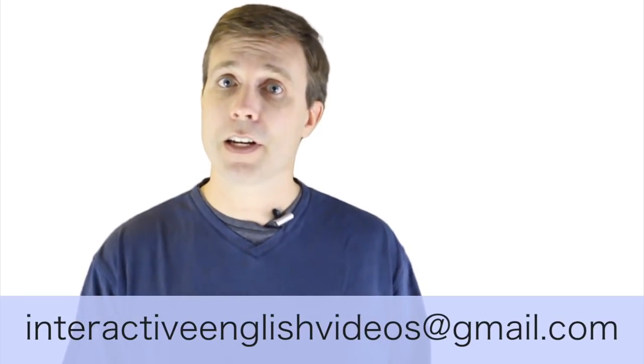The next symbol, this one right here, is also used when we're talking about email addresses, and you would just say "at." If you're saying this symbol, you just say "at." It's like you're pointing somebody to a specific location. Where is it at? So for example, if I were to give you our email address, I would say it is interactiveenglishvideos@gmail.com.